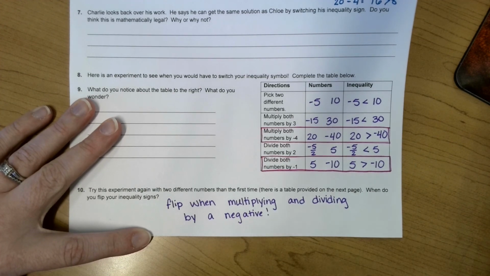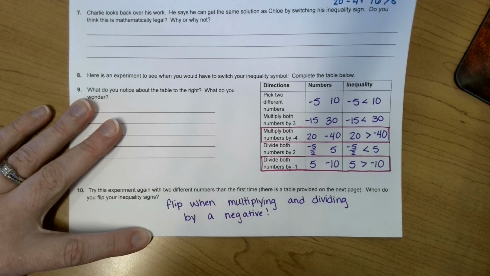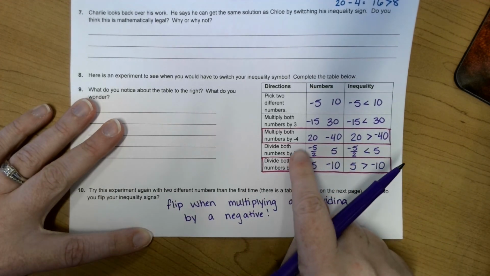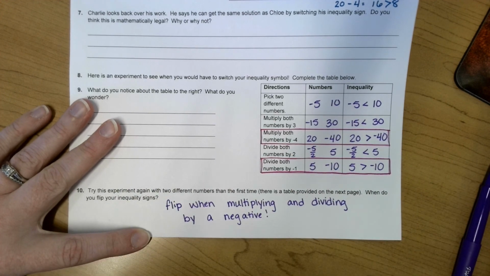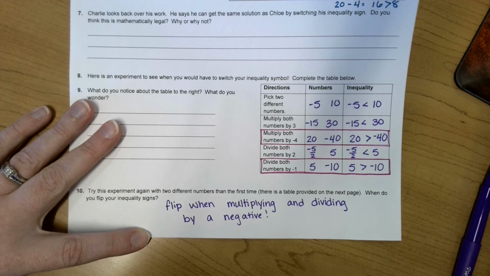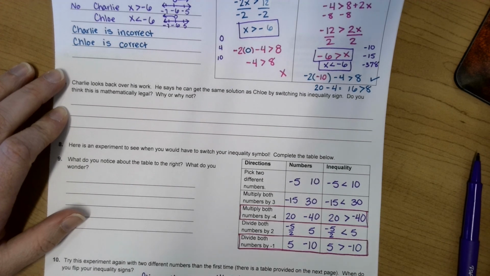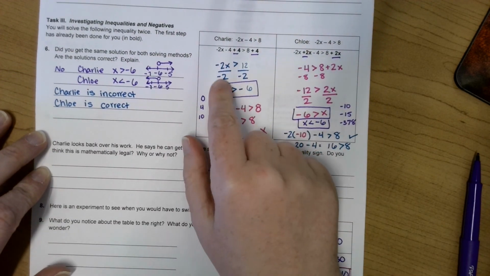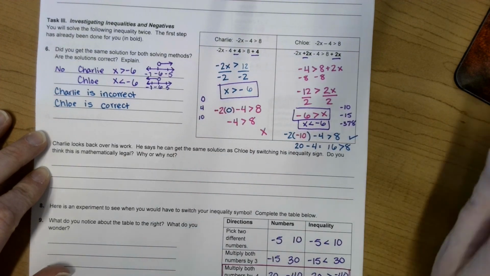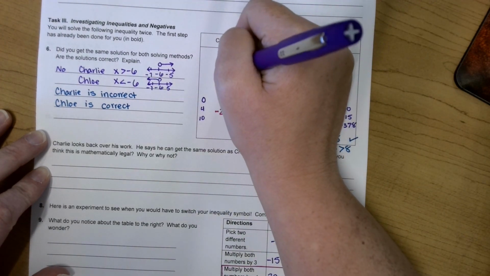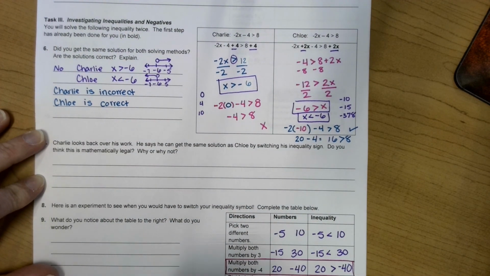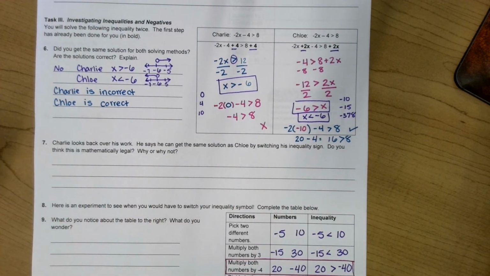So you should have discovered this on your own, but if you missed it, it flips every time you multiply or divide by a negative number. So anytime you're solving an inequality, if you have to divide or multiply by a negative, go ahead and flip your inequality sign. Okay, so if we go back to 7 where it asks, is this mathematically legal? You can't just change your sign willy-nilly, only when dividing or multiplying by a negative. And if you look here, Charlie did divide by a negative. So when you divide by that negative 2, that would switch your sign. So is it mathematically legal for him to flip the sign? Yes, but only because he divided by negative 2.